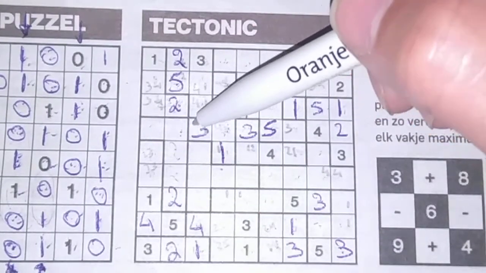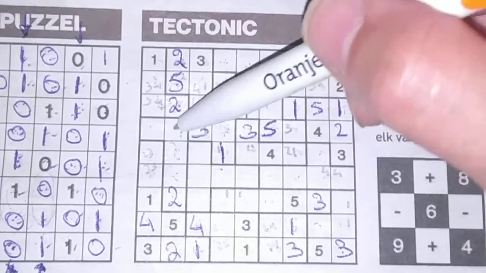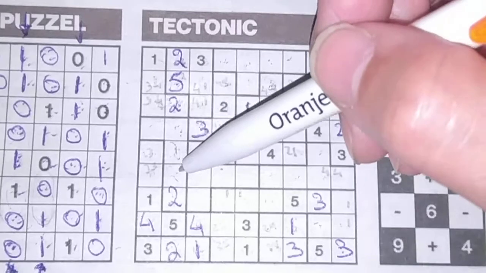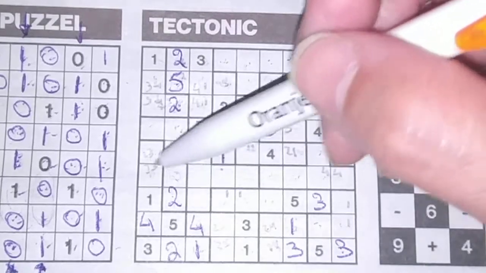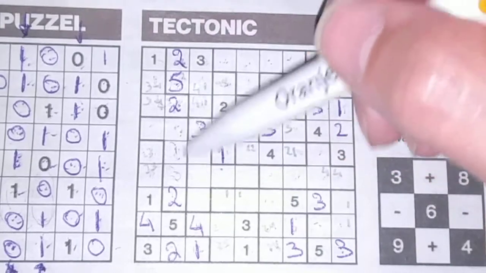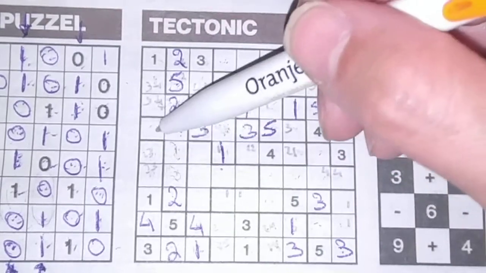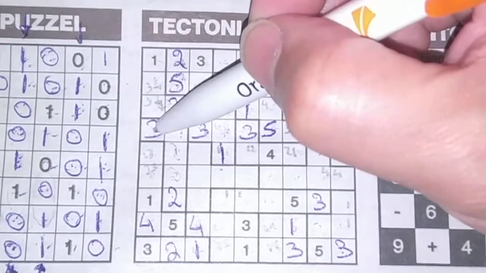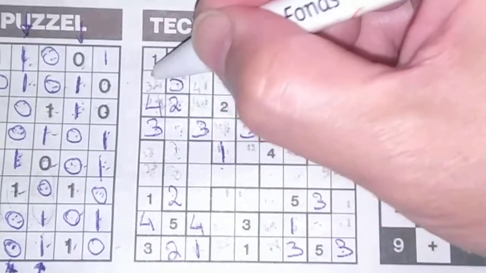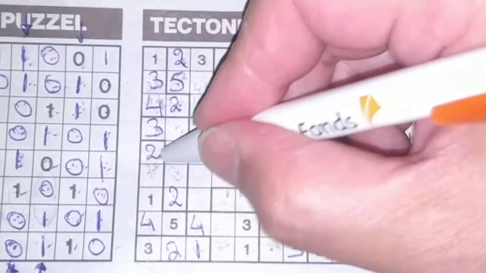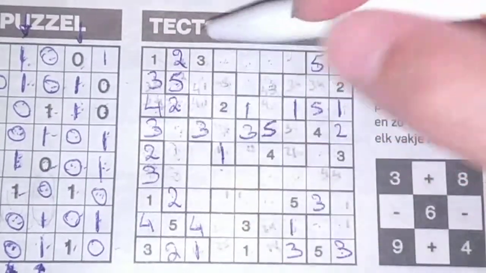The 3 cannot be filled in those 2 boxes. And I cannot place the 3 here, otherwise I cannot fill a 3 in one of those 2 boxes. So these 3 boxes cannot be a 3. 1 box left for the 3, it should be here. We have a 3 here, so this should be a 4, this should be a 3. We have a 3 here, so this should be a 2, this should be a 3.